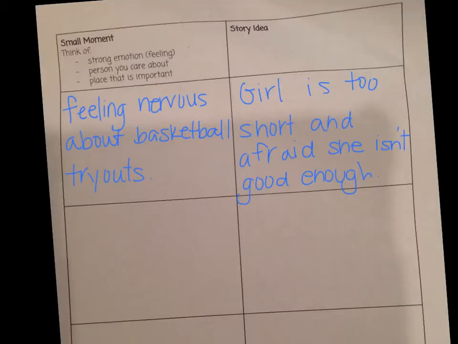We are going to look at our small moment and story idea sheet we did Friday and write story blurbs about our small moment. Remember, they don't have to have happened, but it needs to be something that could actually happen. For my story blurb, I'm going to take my small moment that I thought about a strong emotion that I was feeling before, and it's feeling nervous about basketball tryouts. And my story idea is a girl is too short and afraid she isn't good enough to make the team. I'm going to take my story idea and now create a story blurb.